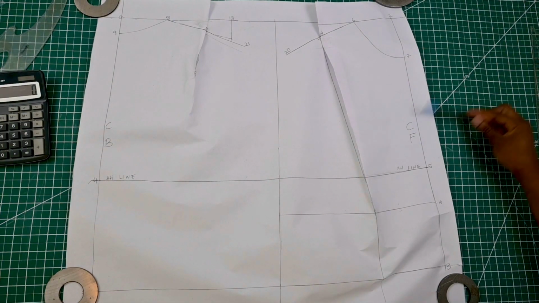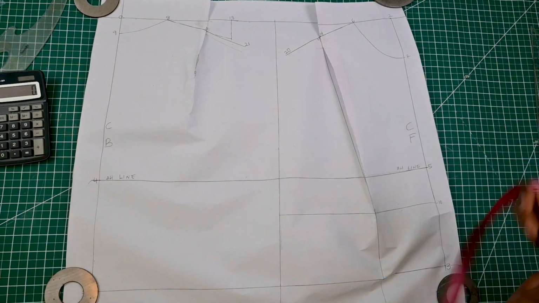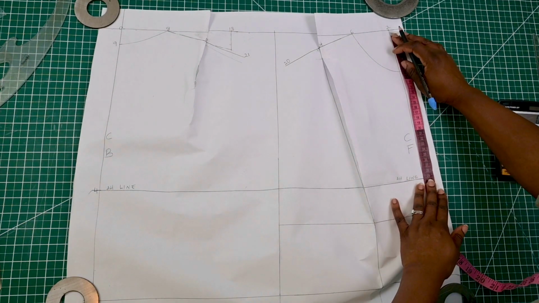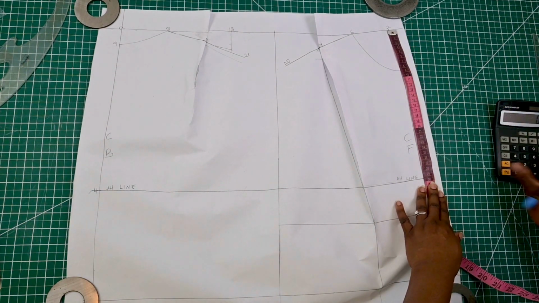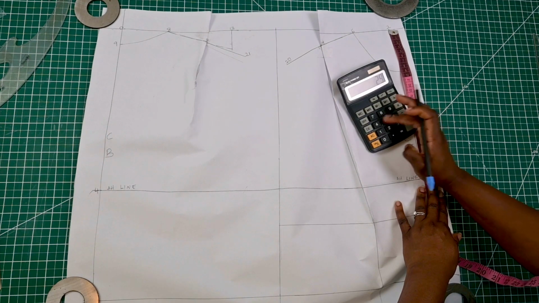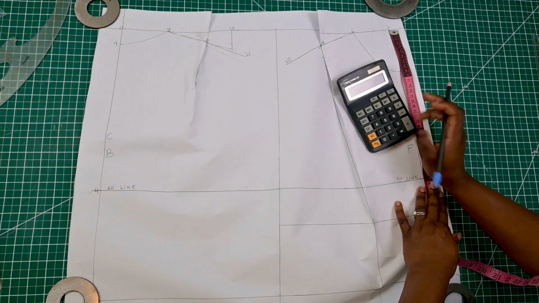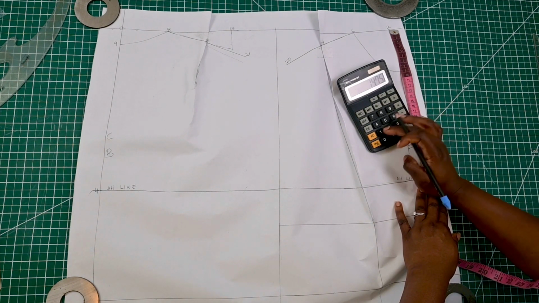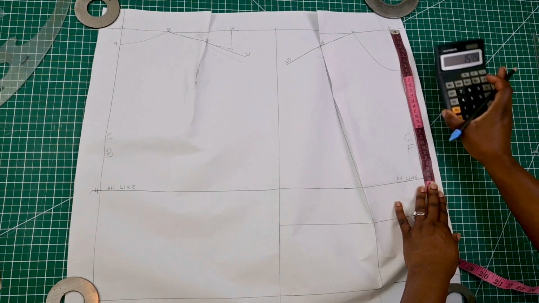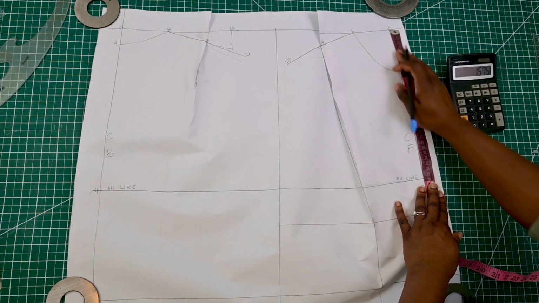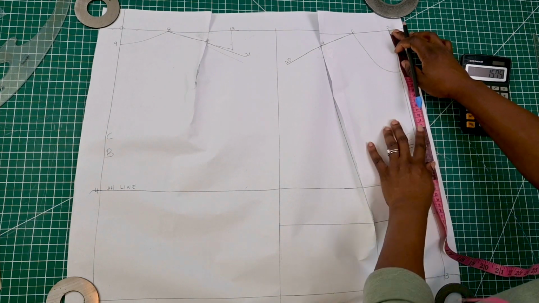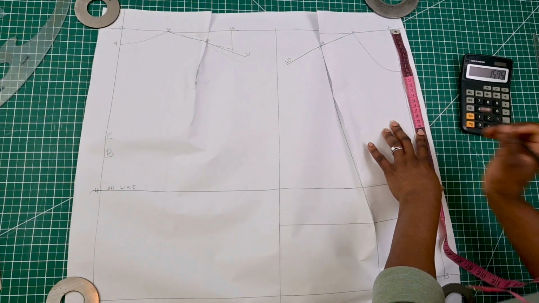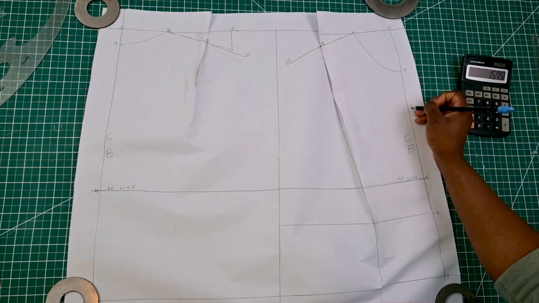To get point 22, we're going to measure from point 2 to point 5. Mine is 29.5. So if I divide 29.5 by 2, I'm going to have 14.75. So I'm going to add 1 cm to 14.75, and I have 15.75. So from point 2, I'm going to mark 15.75. So this is point 22.